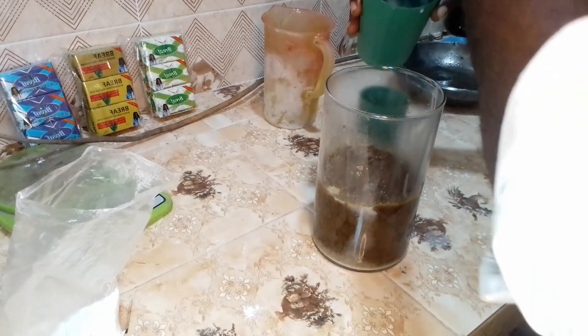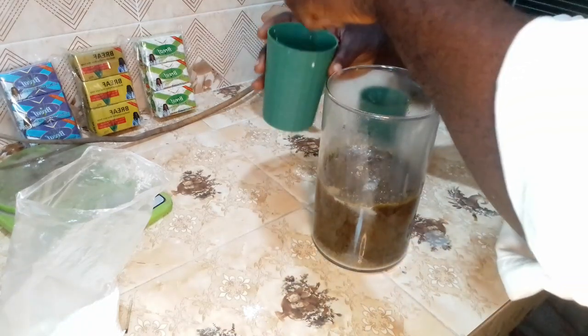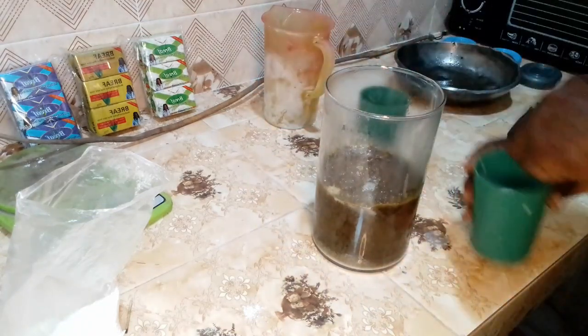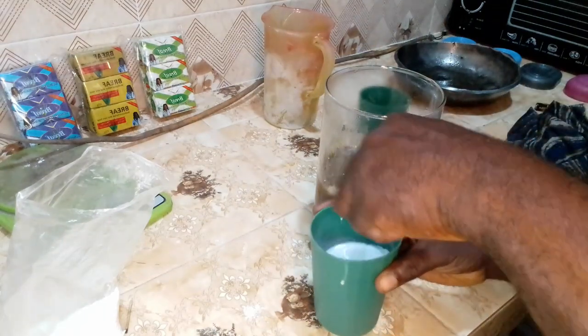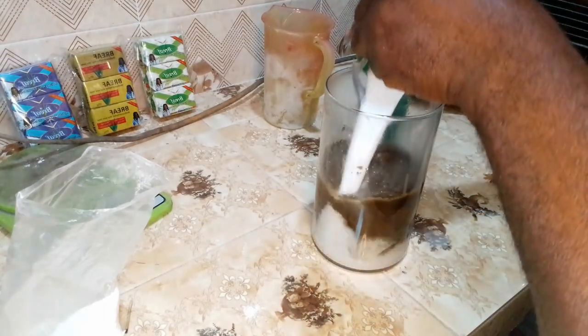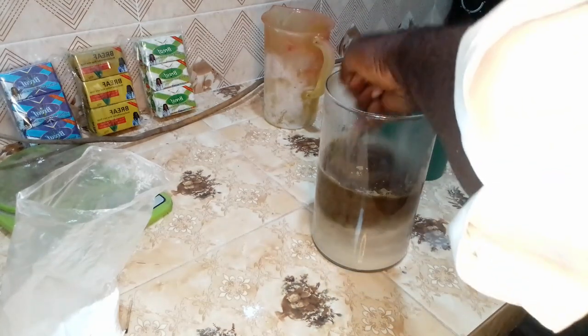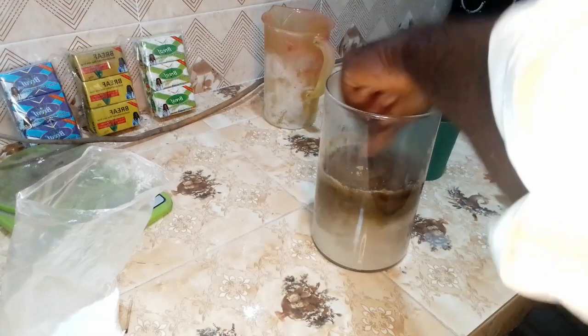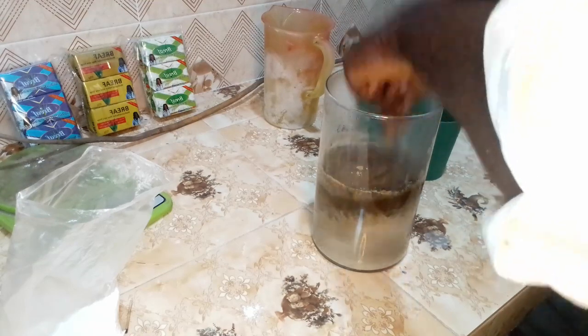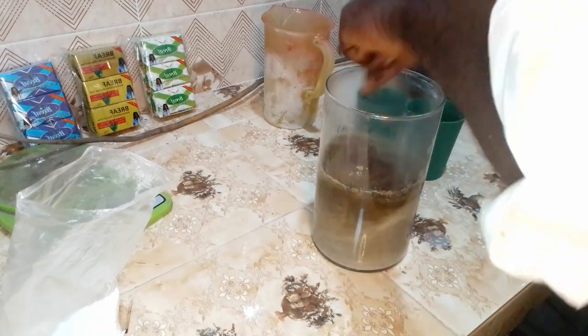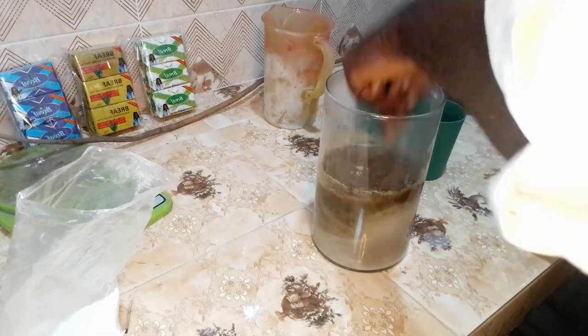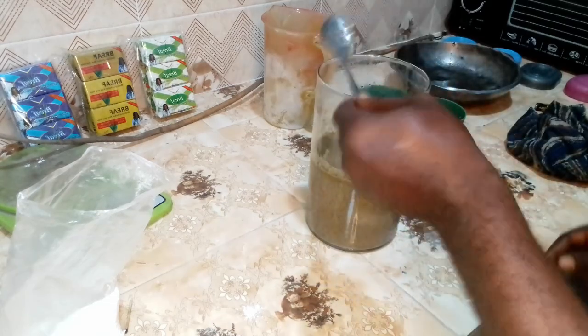We are also going to pour the soda ash and calcium solution. You stir it very well. Because we have left it for some time, you may find out that some of the components have gathered at the bottom of the cup. So that is why it's good for you to stir thoroughly before you now add it to the beaker.